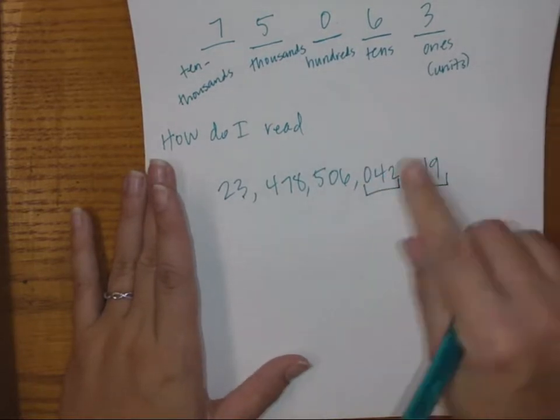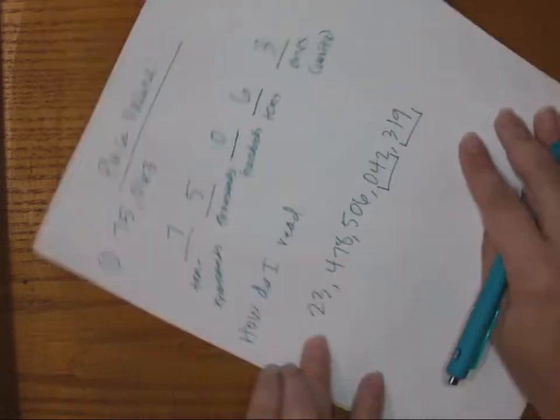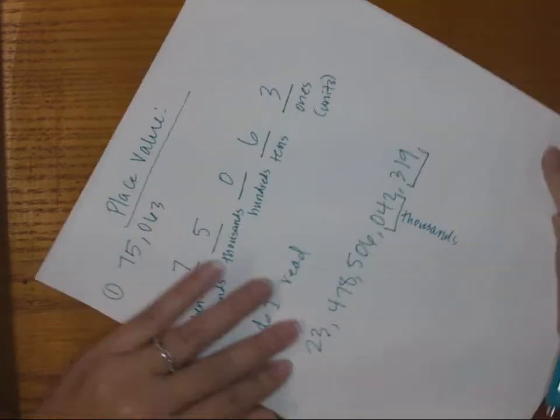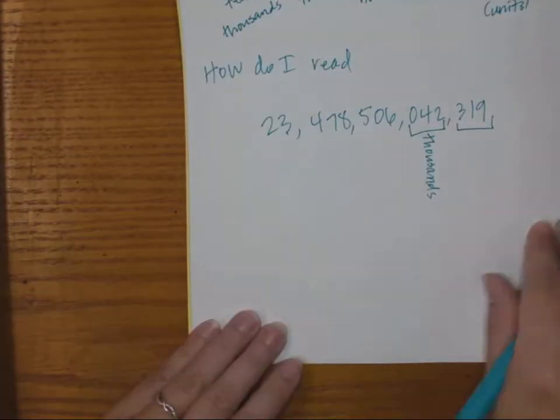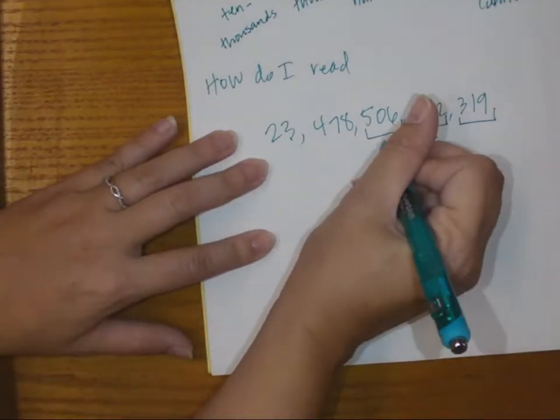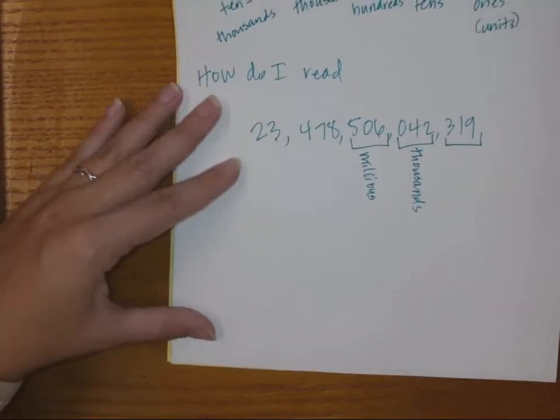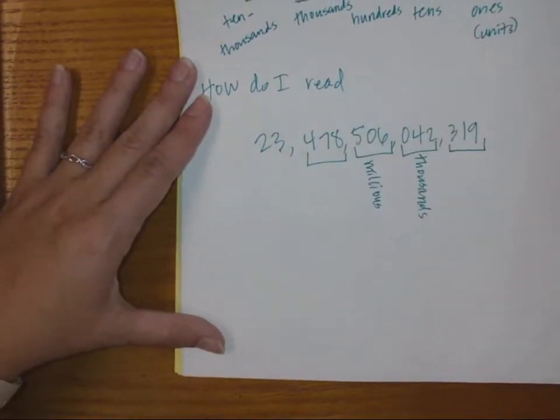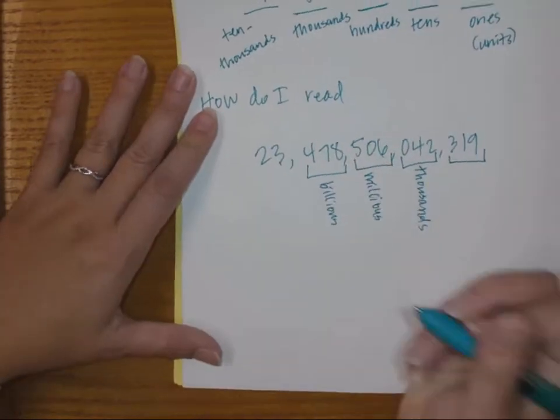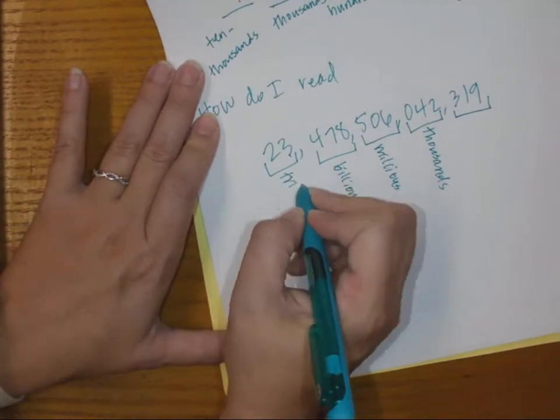Okay, so 042, this is my thousands. So when I read that number, I'm going to call that my thousands and tell how many thousands I have. For 506, that's my millions. So when I read that number, I'm going to call those my millions. For 478, when I read that number, those are my billions. And the 23, when I read that number, those are my trillions.